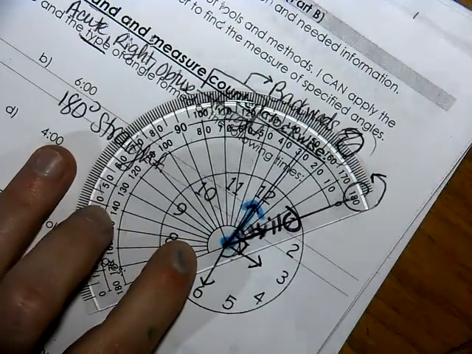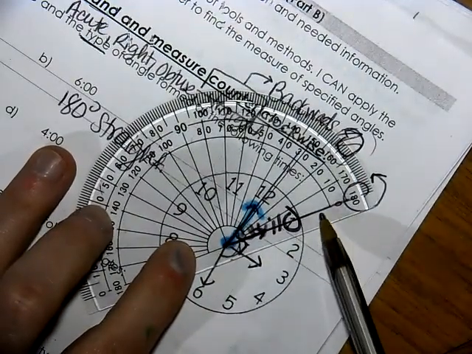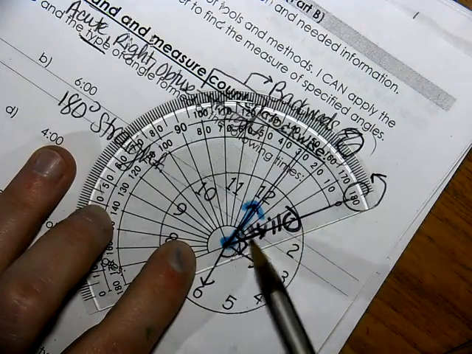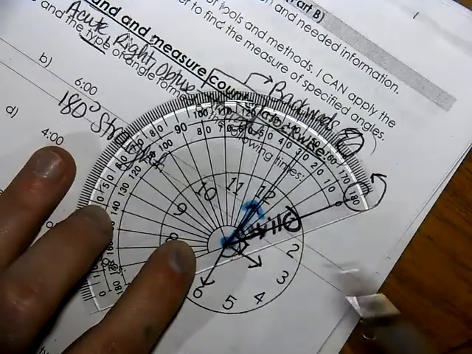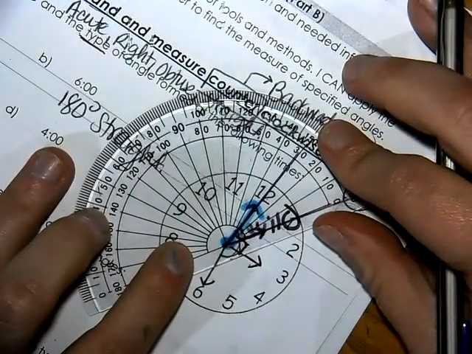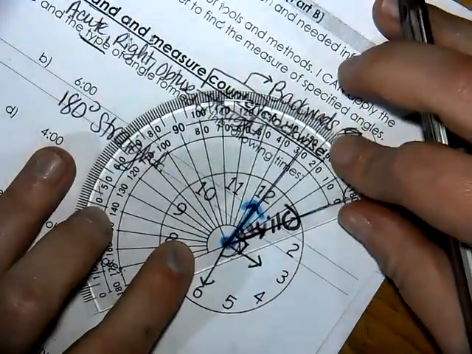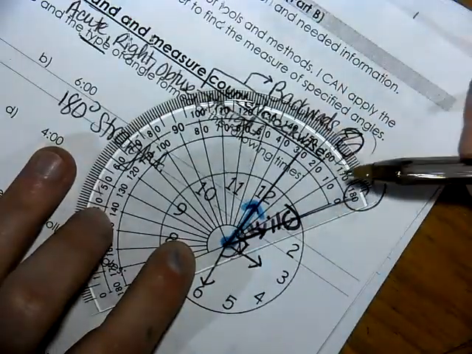So what I'm going to do is line up with the small hand, which is what I have right here. I'm going to do the very best of my ability to line it up as best I can.